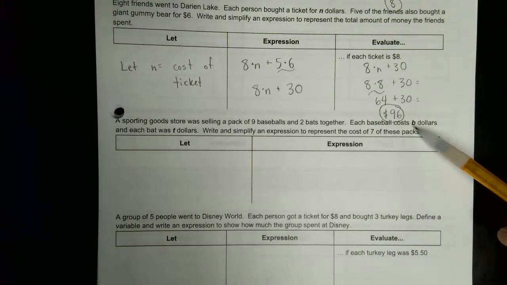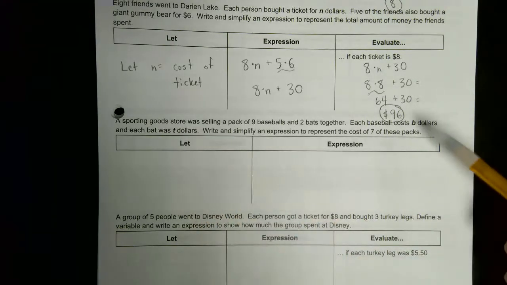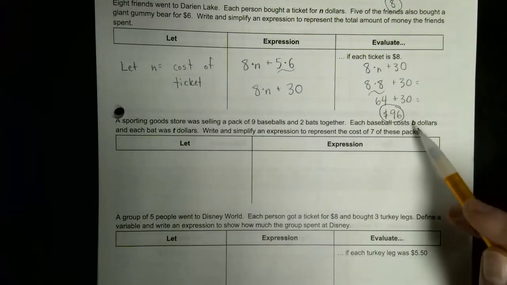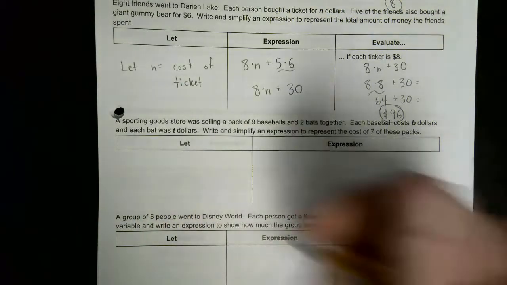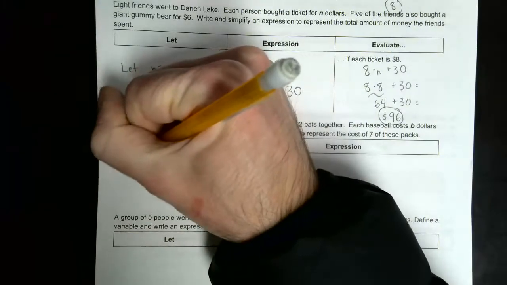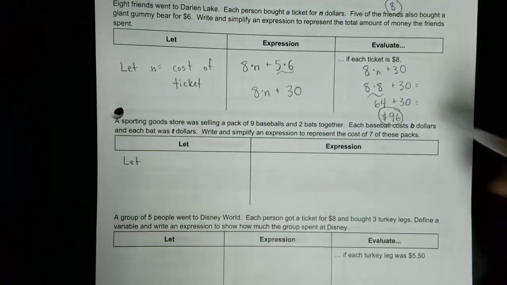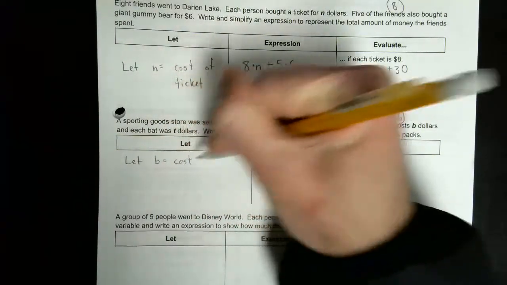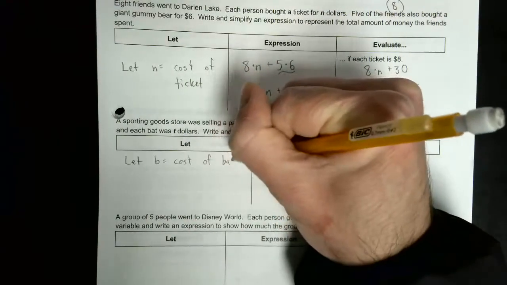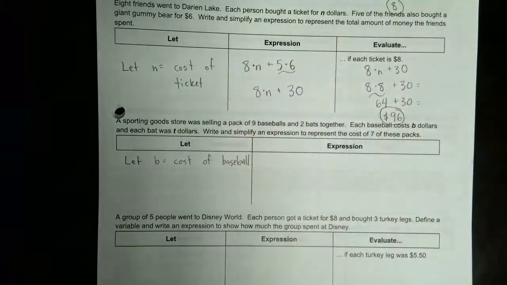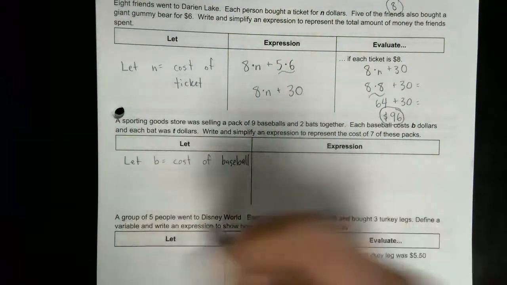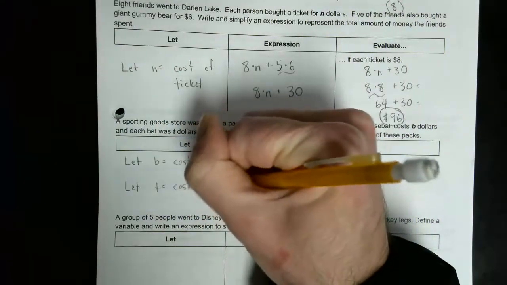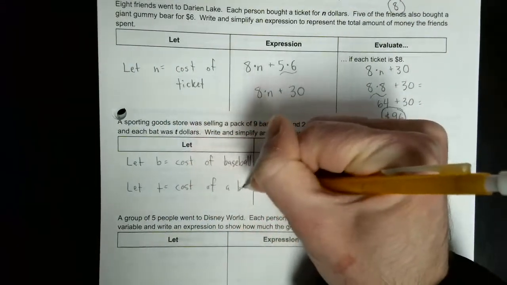All right. So first thing I notice is that there are 2 variables here. There's B, they give us B, and they give us T. Each baseball cost B dollars and each bat was T dollars. So we're going to have to write 2 let statements because we have 2 variables. Let B equal the cost of a baseball. Let T equal the cost of a bat.